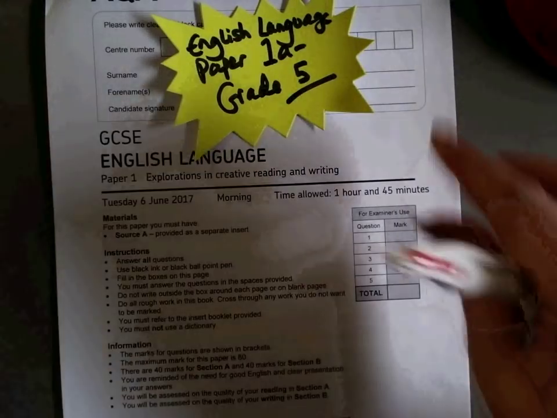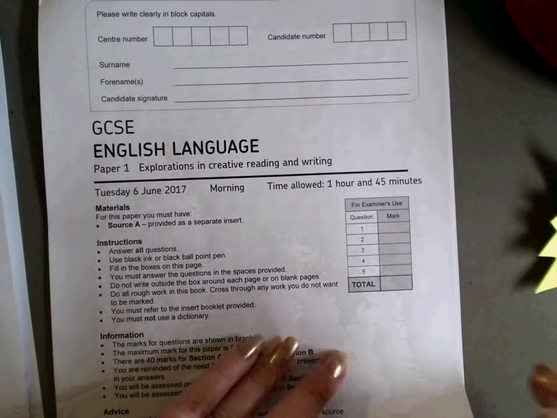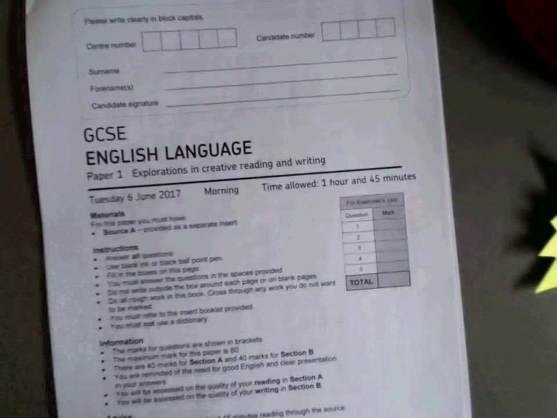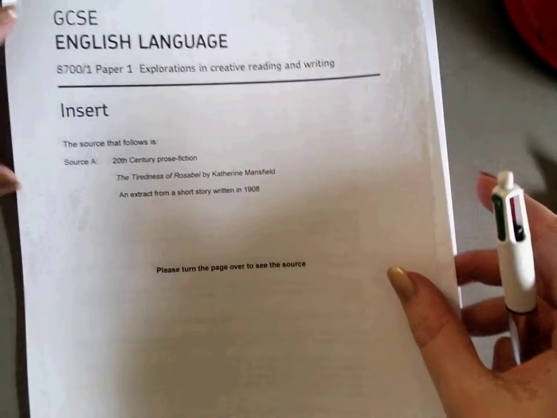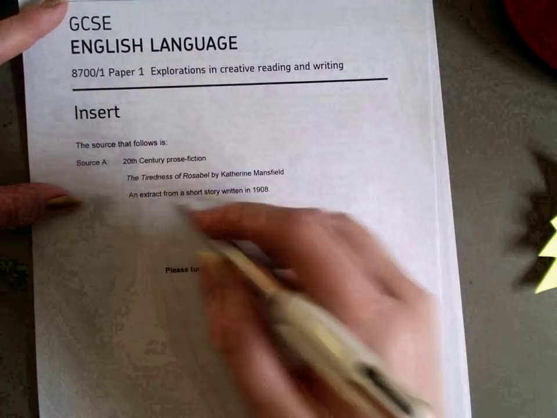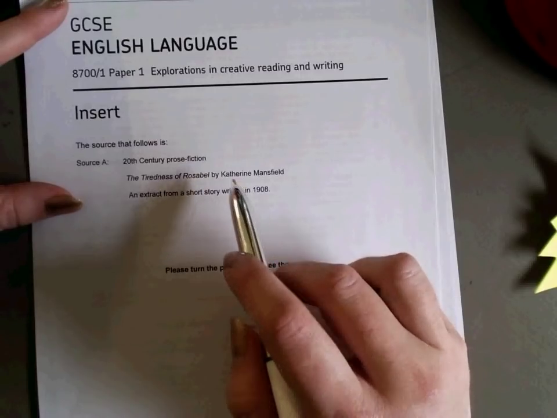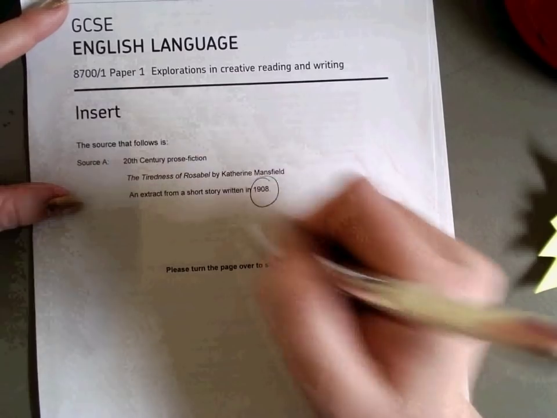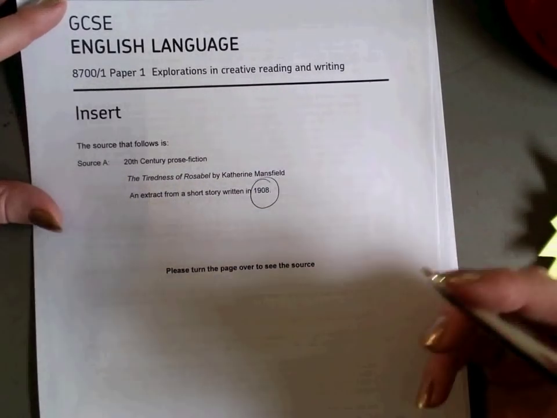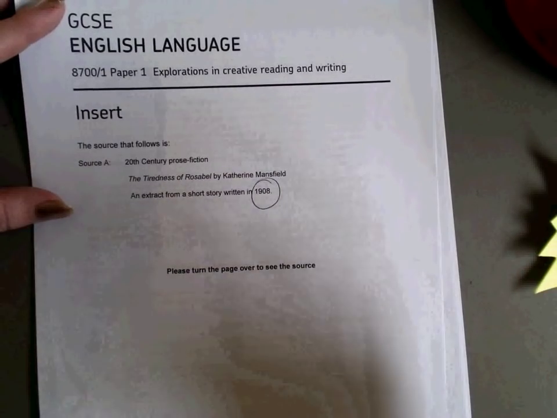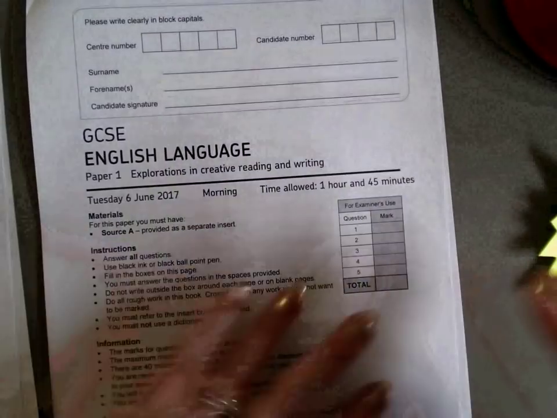Okay, I'll move on then, assuming that you've been able to read the extract and you're really familiar with the tiredness of Rosabelle. Hopefully yourselves aren't feeling too tired by Rosabelle at this point. And just again, a reminder to always have a look at the information at the front of the source. We know that it's an extract from a short story, and crucially 1908. So we are going to be perhaps expecting some more archaic language, characters and settings that are more old-fashioned. So we're just going to look at question 1 in this first tutorial.